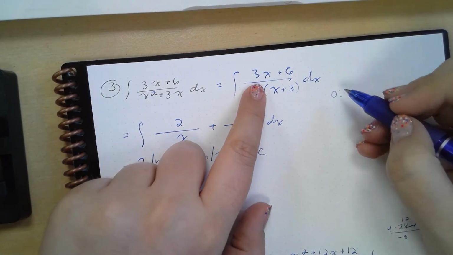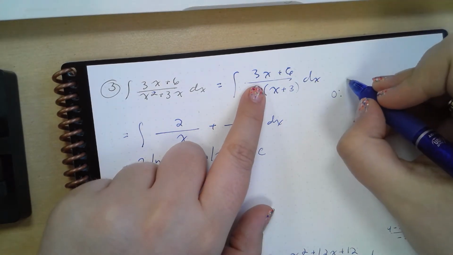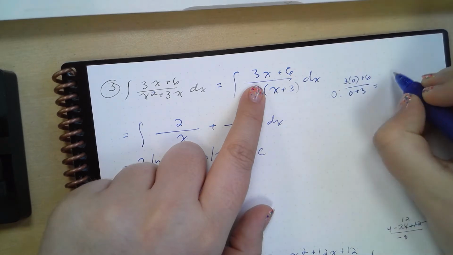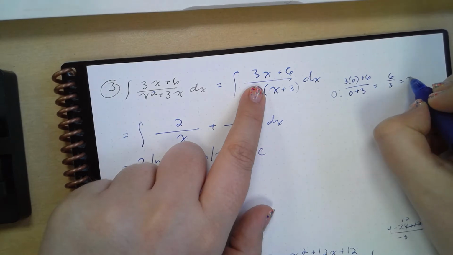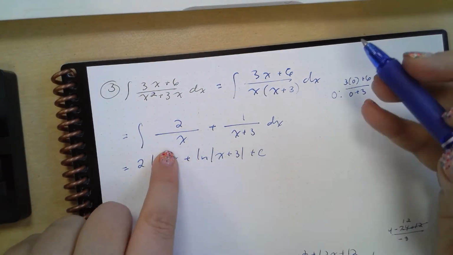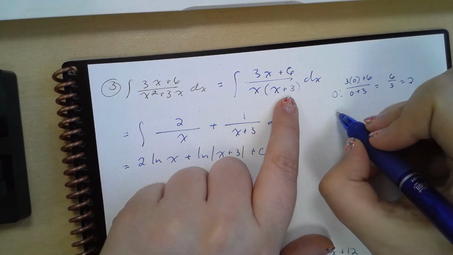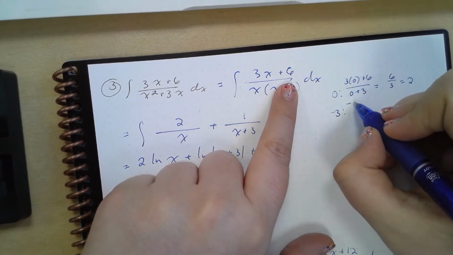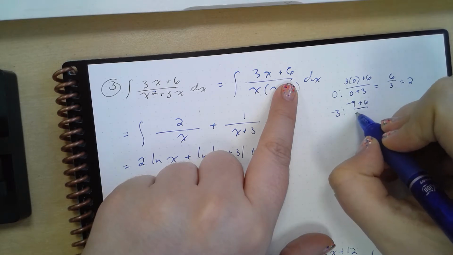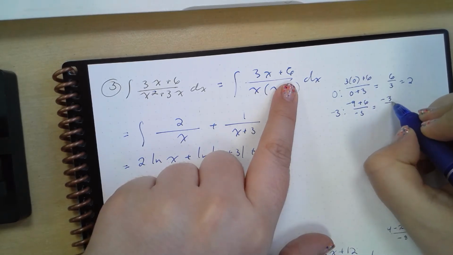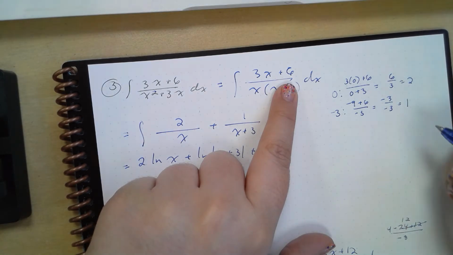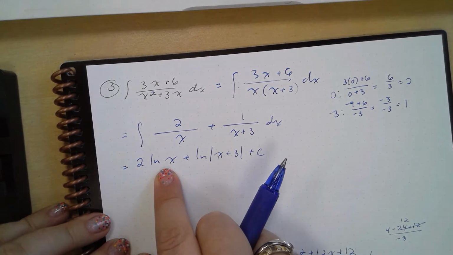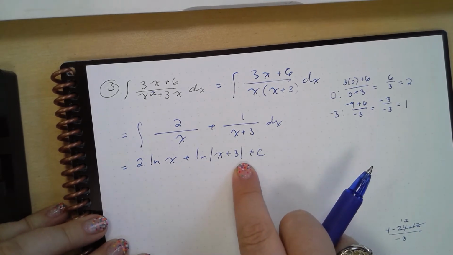So if I cross that out, I'm going to end up having 3 times 0 plus 6 over 0 plus 3, which of course just equals 6 over 3, which equals 2. So I put 2 over x. Now what plus 3 would equal 0? It's going to be negative 3. I cover that. So I'm going to have 3 times negative 3 is a negative 9 plus 6 over a negative 3. So that's negative 3 over negative 3, which just equals 1. So I put 1 over x plus 3. Then integrate, so I get 2 natural log of x plus natural log of x plus 3 plus c.